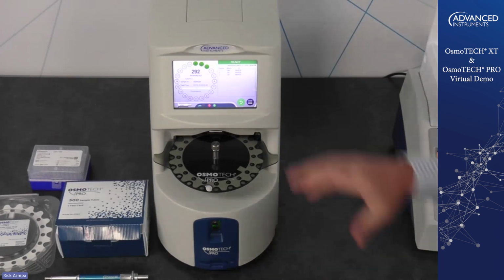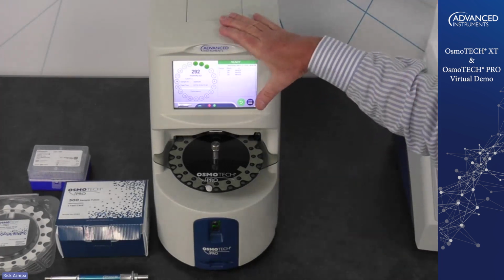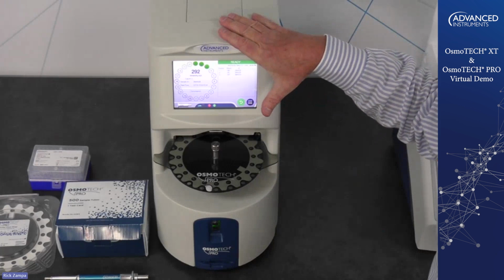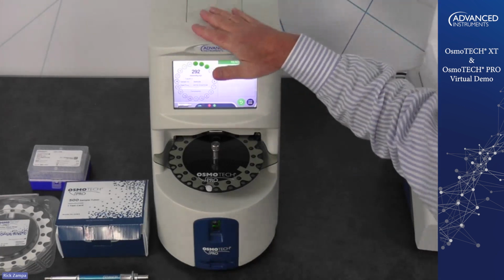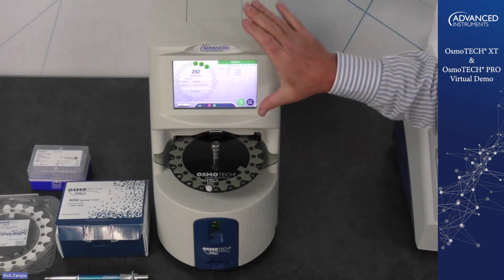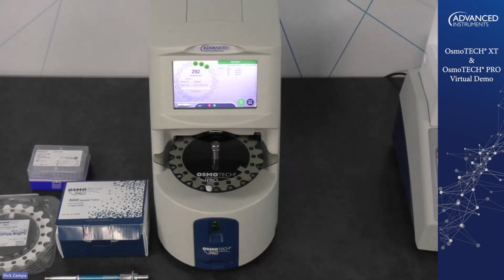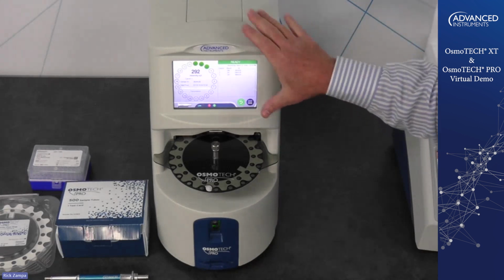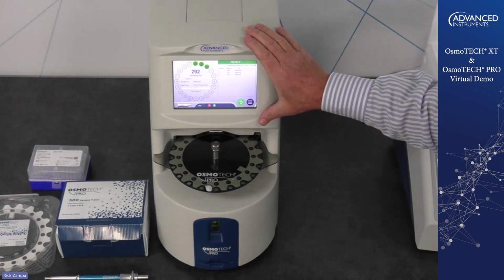Your calibration on this one is at 0, 850, and 2000. Again, calibration only required once a year. It's a 0 to 2000 milliosmol range. So there's only one calibration range on this one, as opposed to the 2 on the XT. This is 30 microliters a sample.